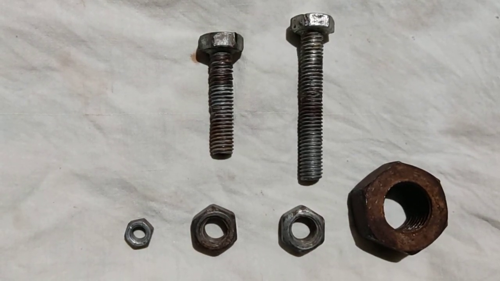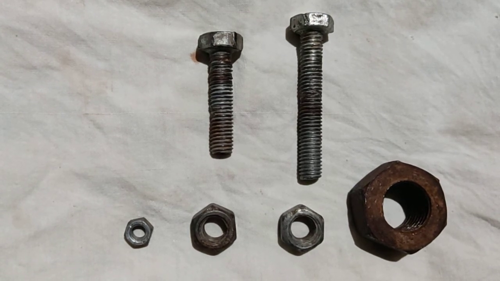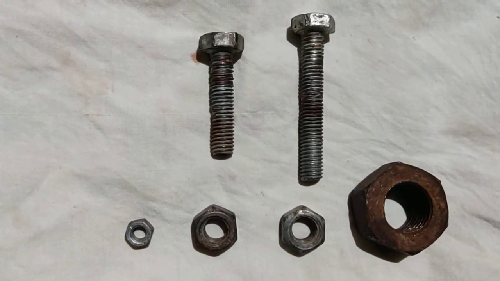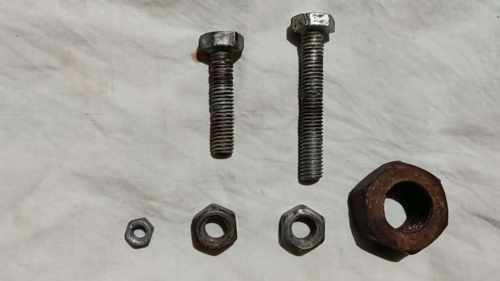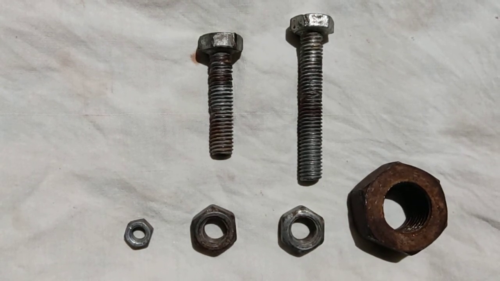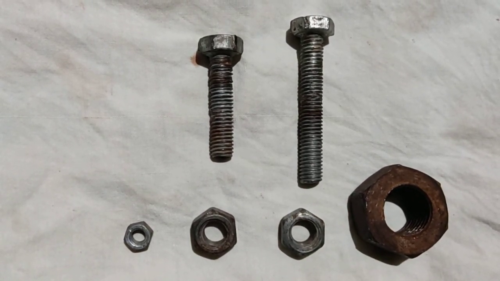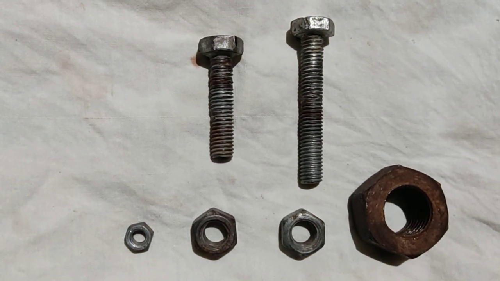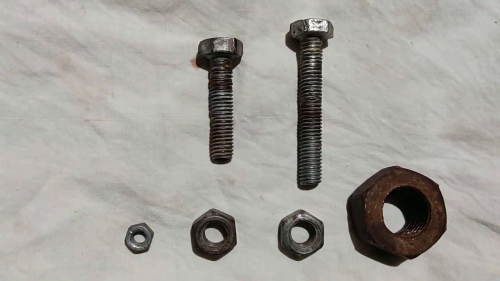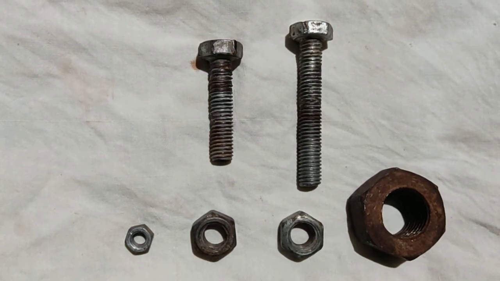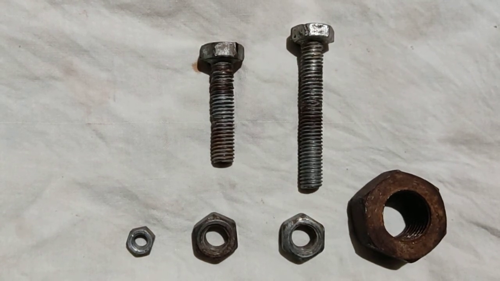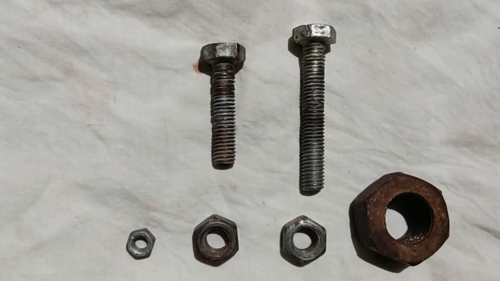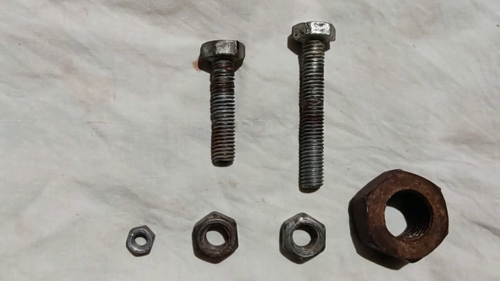In the cold forging process, production is greater compared to the hot forging process, and the cost of the cold forging process is lower than the hot forging process. The next point is the materials used for making nuts and bolts. Mainly stainless steel alloys are used for making nuts and bolts, and nickel and arsenic alloys are also used.